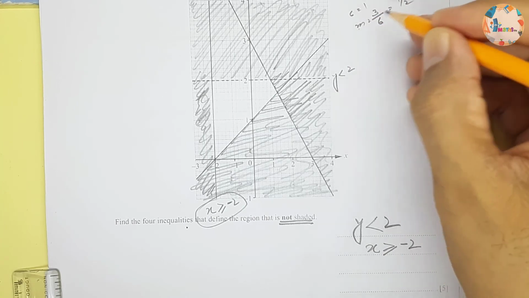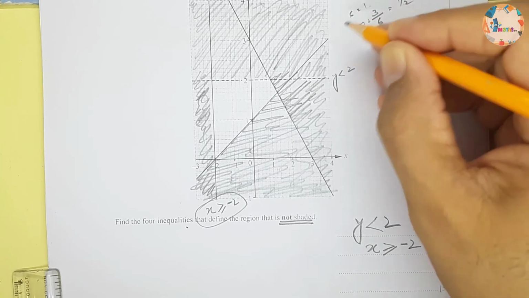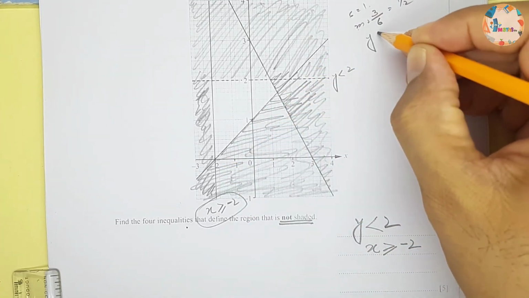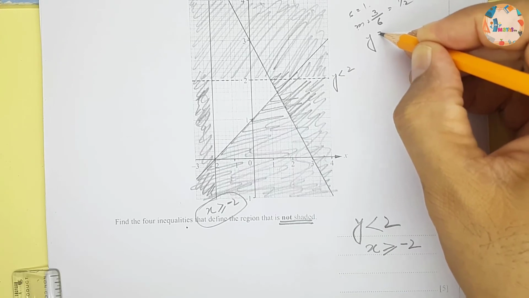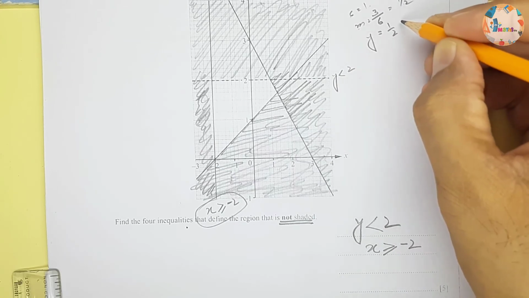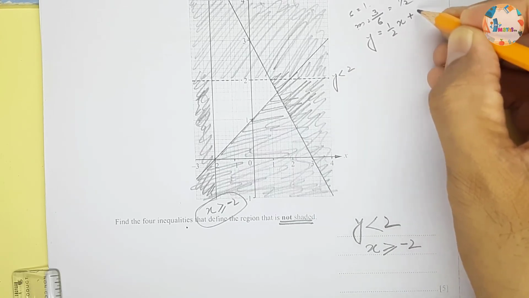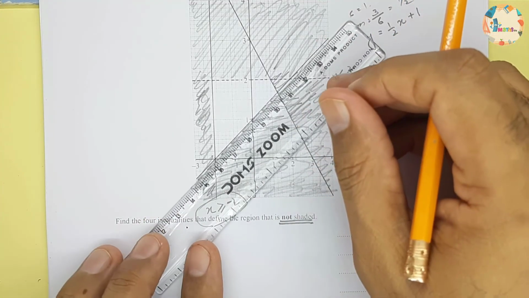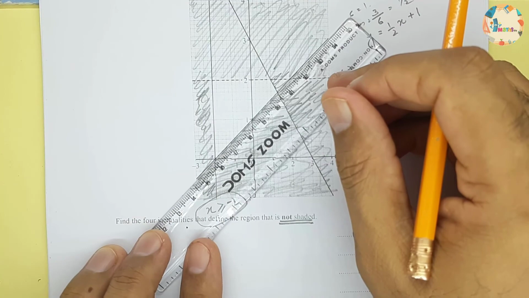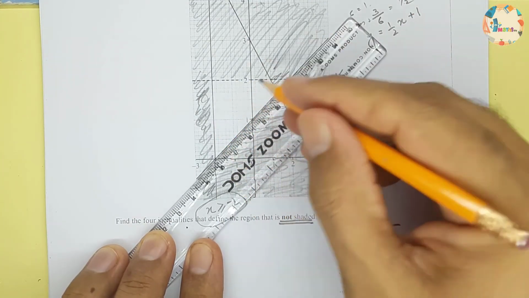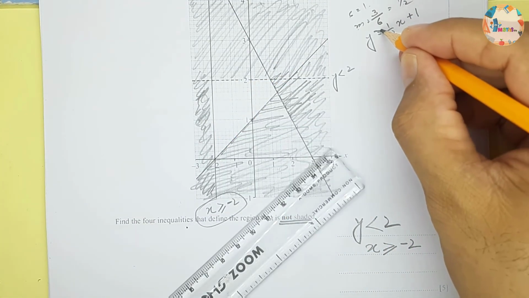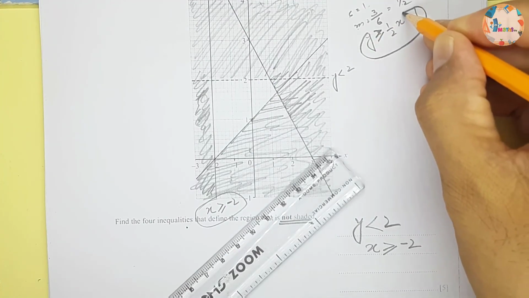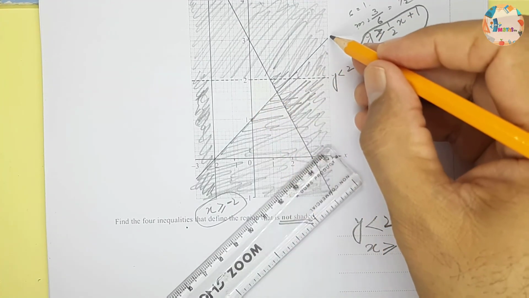So m is 1 by 2 and c is 1. The equation for this one will be y is equal to 1 by 2 x plus 1. Because greater than or equal to is unshaded for this line, we change this to greater than or equal to.